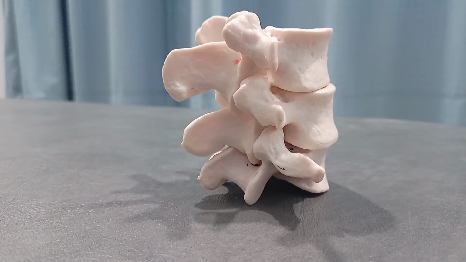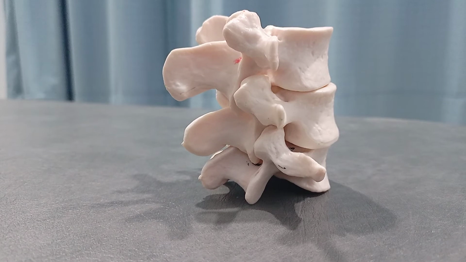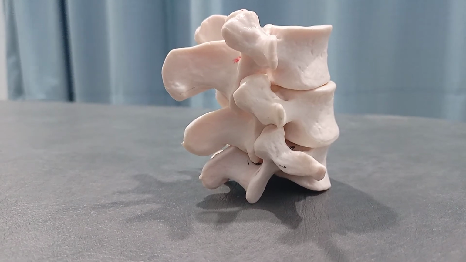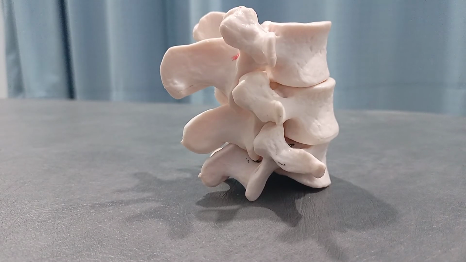Bismillahirrahmanirrahim. Now we will be discussing how to find a lesion in the vertebrae based on your physical examination, and we will be using the spinous processes and the transverse processes as the guide.